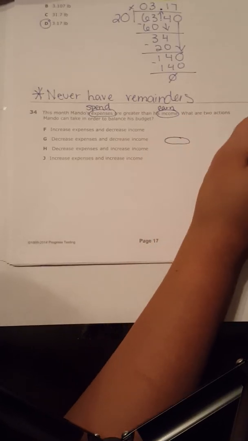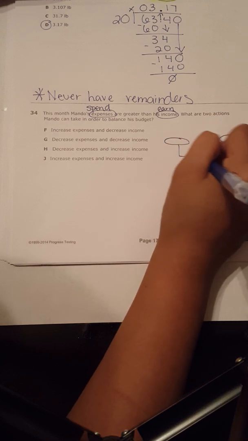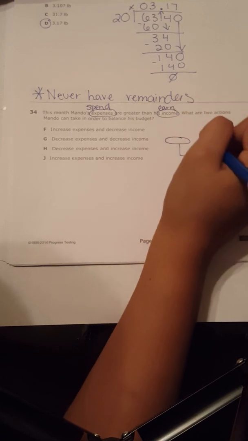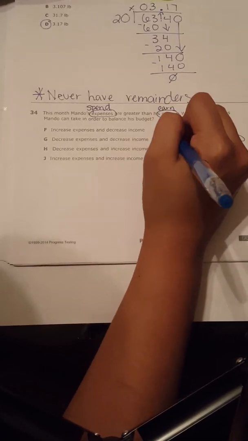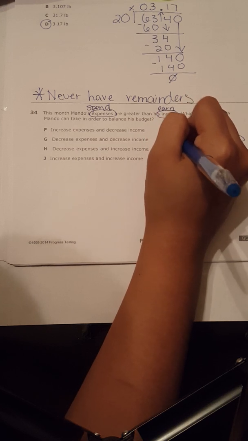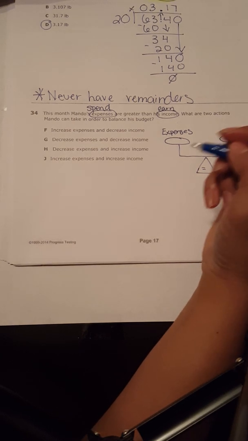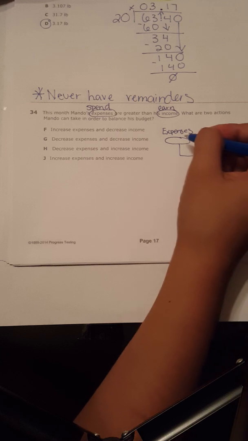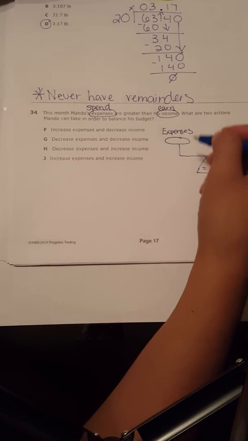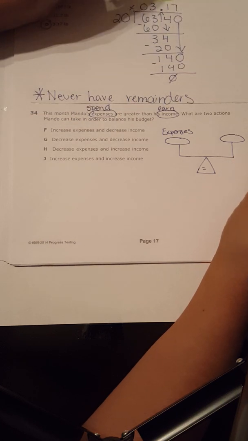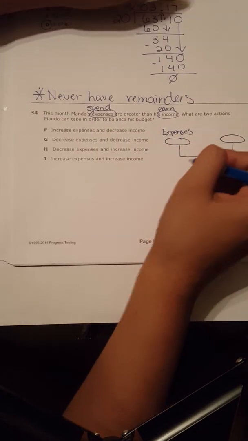So whenever we are budgeting, we want our expenses and our income to be equal, to be balanced. But as of now, Mando has more expenses here. Therefore, he's spending too much money. So what are some things he can do? Personally, I think that he could either stop spending so much money, or he can get a second job and increase his income. Because as of now, this one is up here, and this one's down here. His expenses are a lot greater. Well, actually, this one would be down here, and this one would be up here. That's the way a balance works.